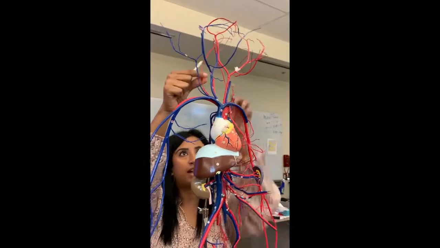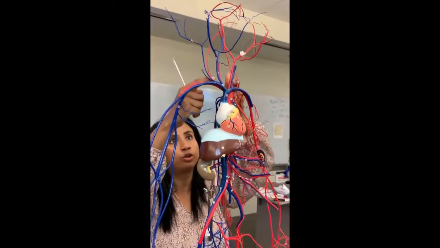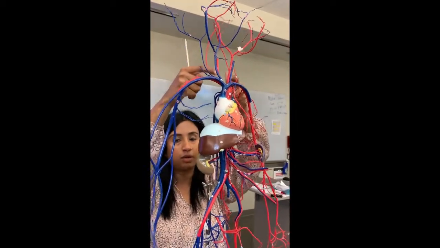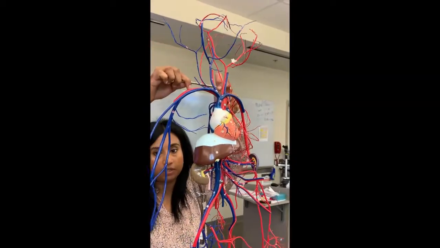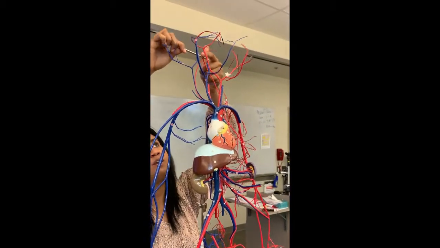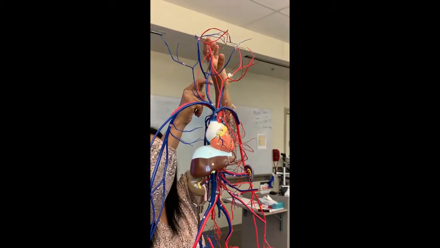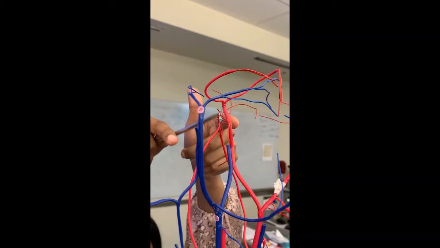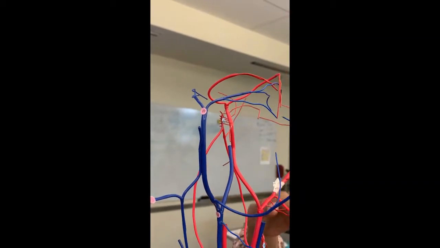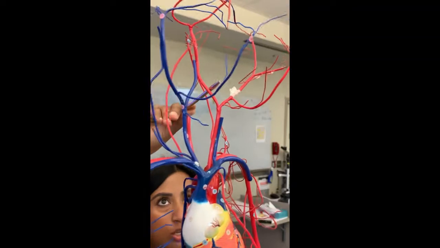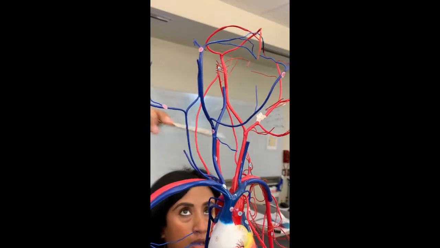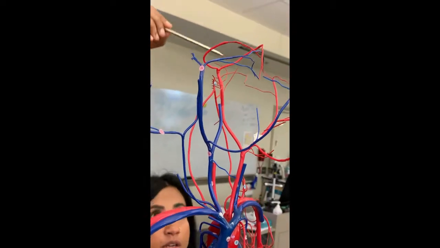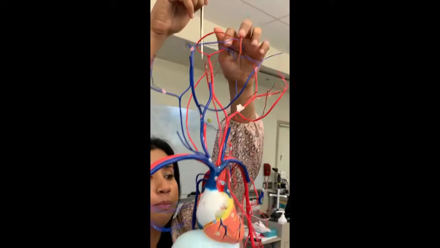Now these ones in the back, see these? They're going through your vertebrae here, through your cervical vertebrae, and they're going into your skull. So these are your vertebral arteries. And they go and merge, and you see these little fibers coming off? These are your basilar arteries. Skull base, so basilar. So we have common carotid, internal carotid, external carotid, vertebral, basilar.